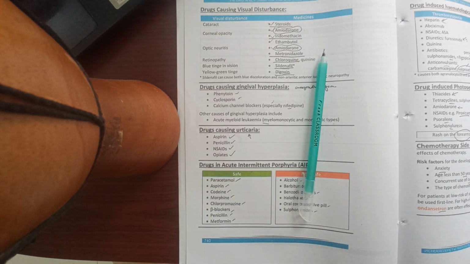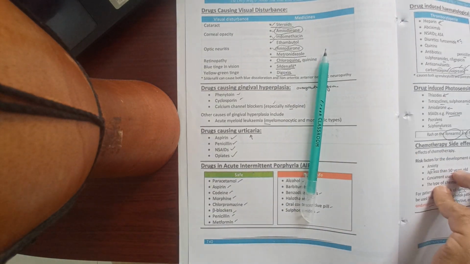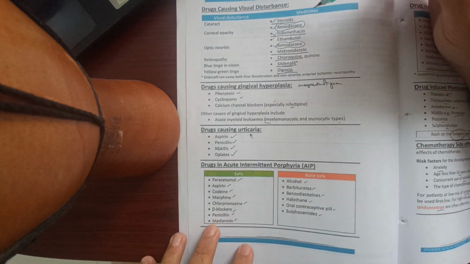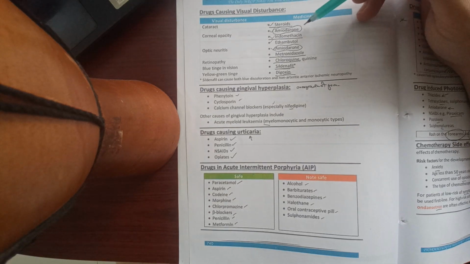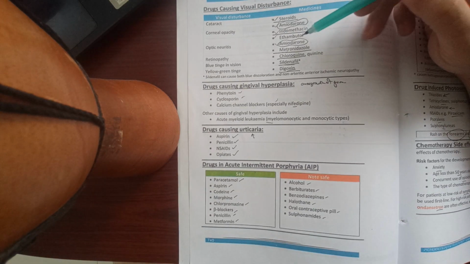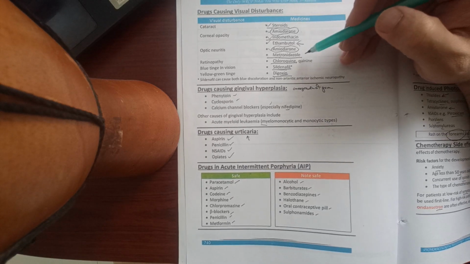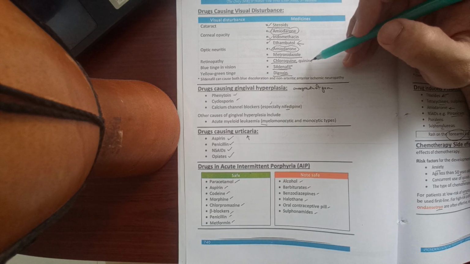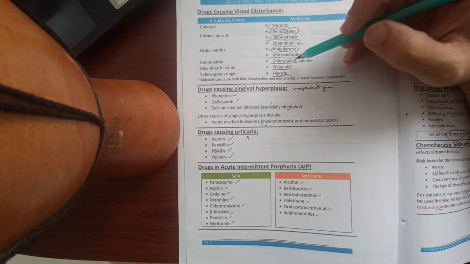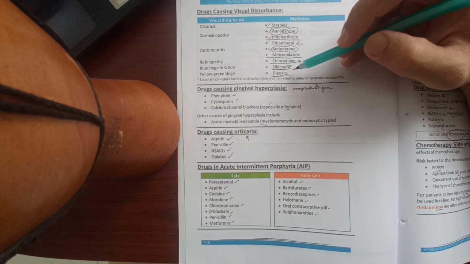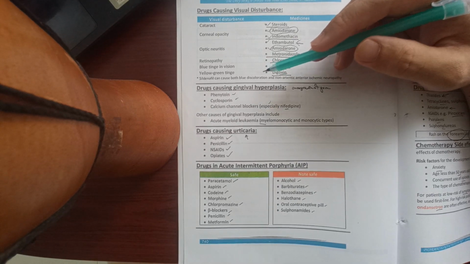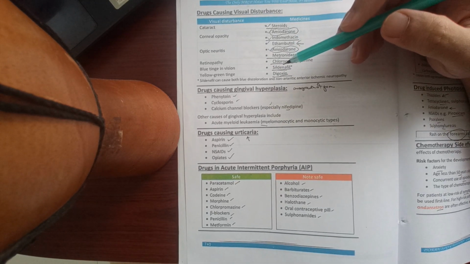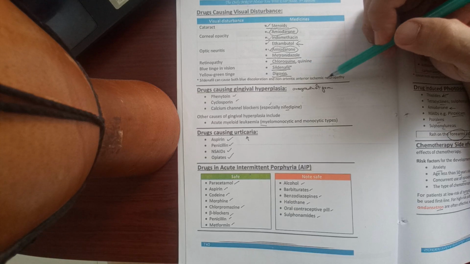Okay, the drugs that cause visual disturbance are also very important. Cataract can be caused by steroids. Corneal opacity: amiodarone, indomethacin. Optic neuritis: ethambutol, as we know from childhood of medicine. Amiodarone, metronidazole can cause optic neuritis as well. Retinopathy: chloroquine, quinine. Blue tinge in vision: sildenafil. Yellow-green tinge: digoxin. Sildenafil can cause both blue discoloration and non-arteritic anterior ischemic optic neuropathy.